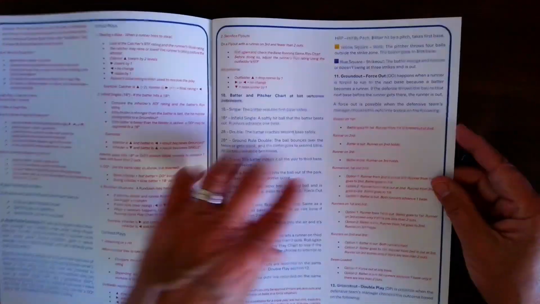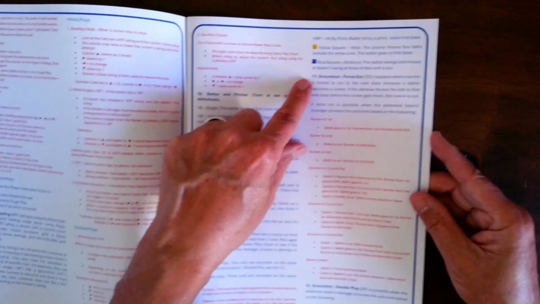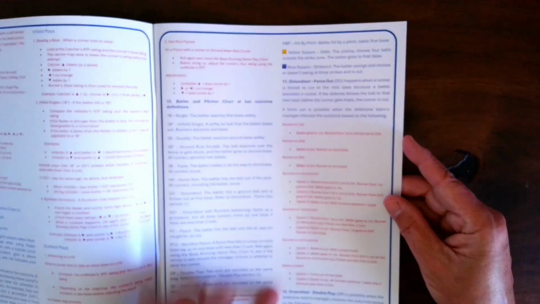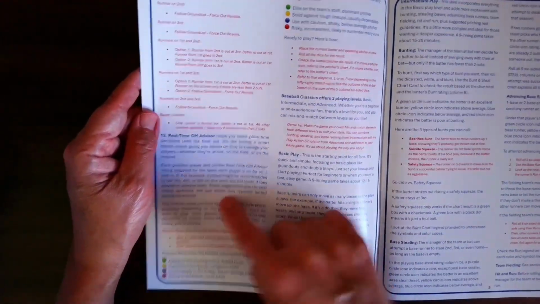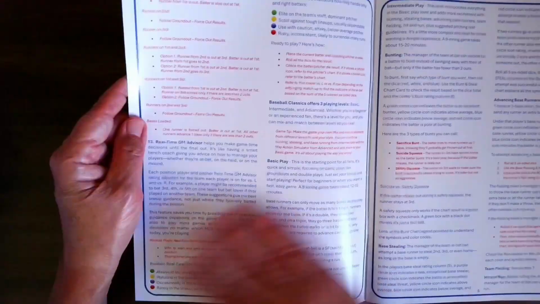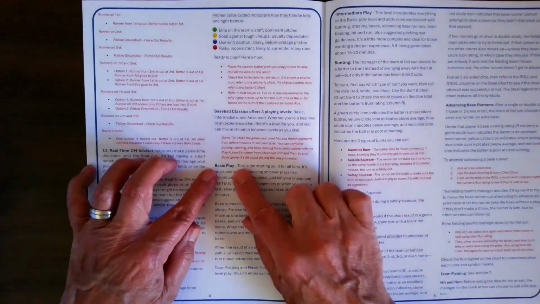Okay, so batter and pitcher charts, again, just the types of outcomes there are, types of hits and types of outs in the game. And then it explains, again, what happens with the ground out force out versus the ground out double play. So all that is displayed here. Here's the real-time GM advisor, which advises you on, again, who to play, when to play them within the game for both batters and pitchers. That's all explained here.